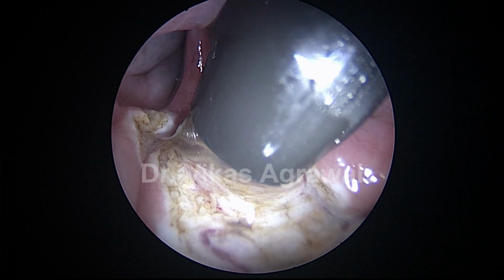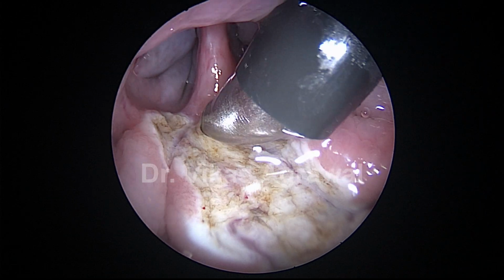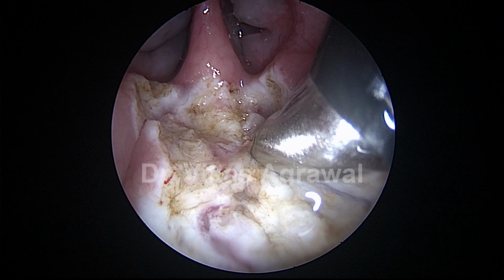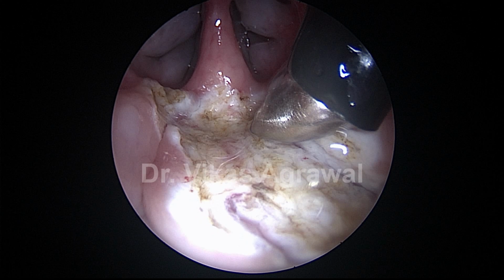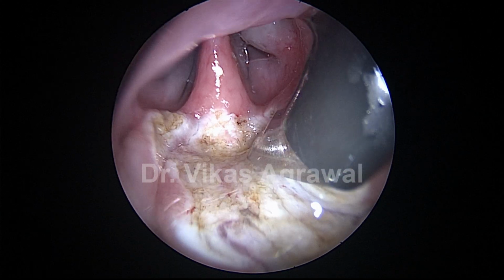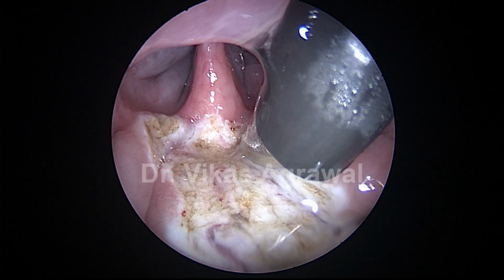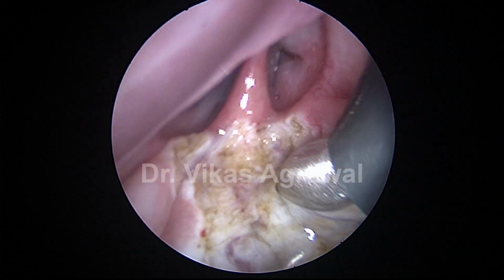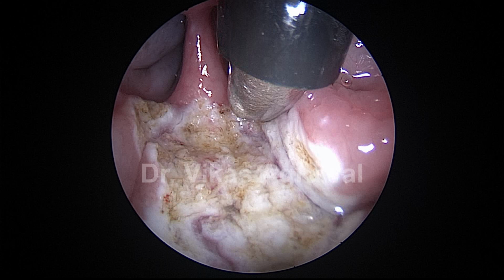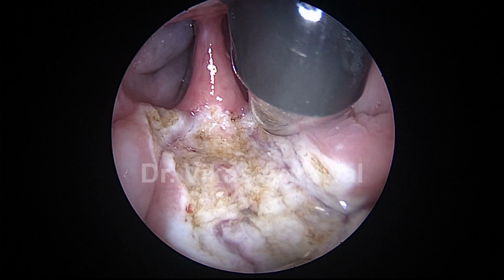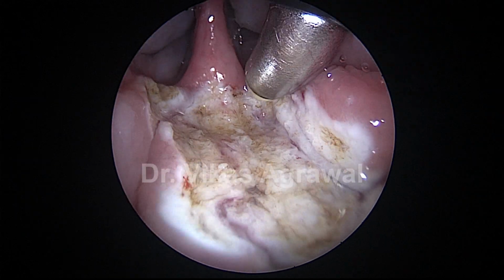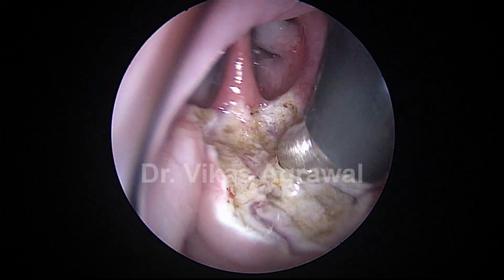I'll keep on removing tissues till I see the periosteum, and that's the periosteum here. This is still the lymphoid tissue. This is the torus tubarius on the right side, and I'm removing the lymphoid tissues from the superior part of the torus tubarius.